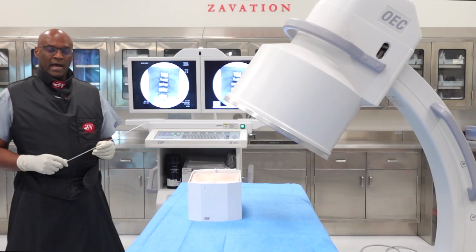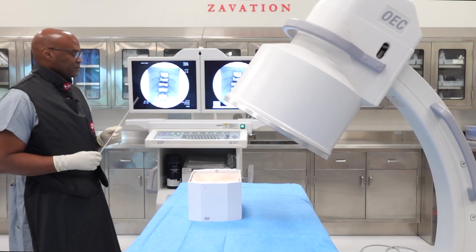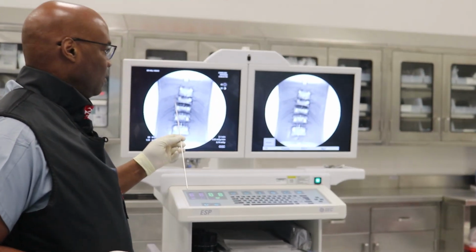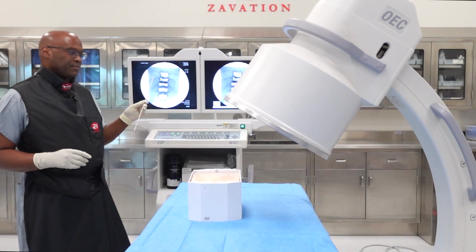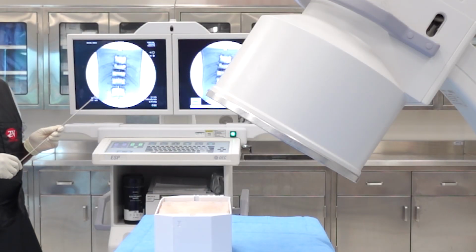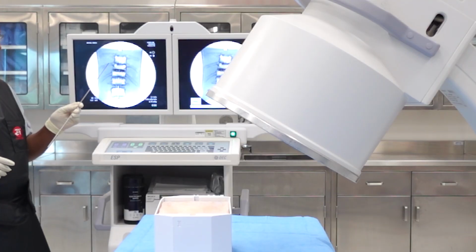So let's look at the anatomy of the vertebral bodies before we begin the procedure. The first thing that we want to identify on the AP is the pedicle. The pedicle should be at the top third of the vertebral body. In the thoracic spine, the pedicle is usually more oval, and in the lumbar spine, the pedicle is usually more round. So as you can see here, you can see both pedicles.